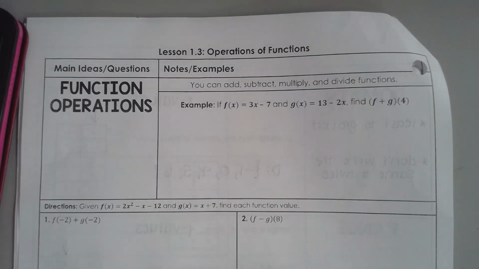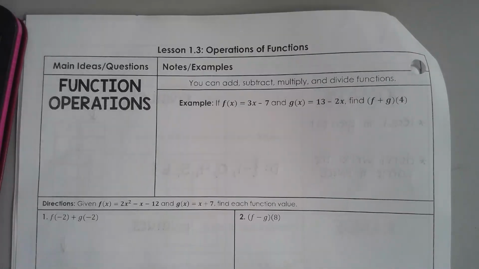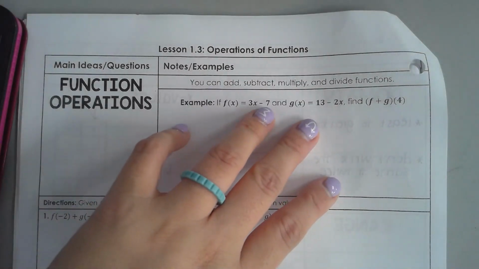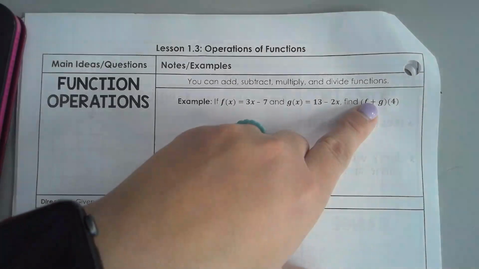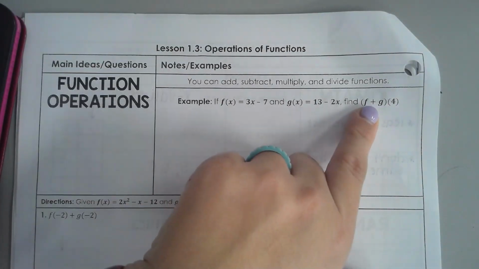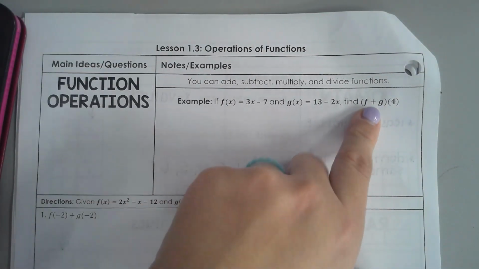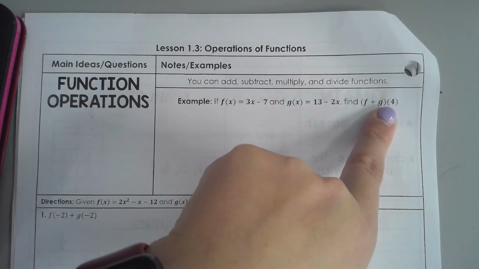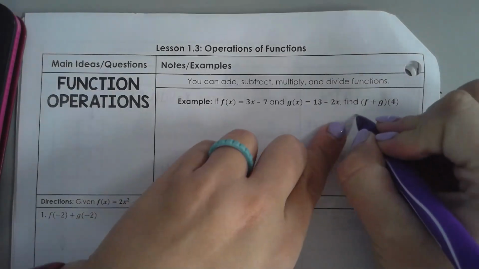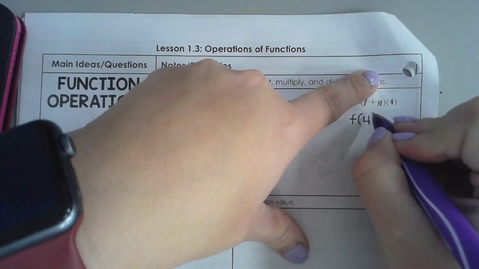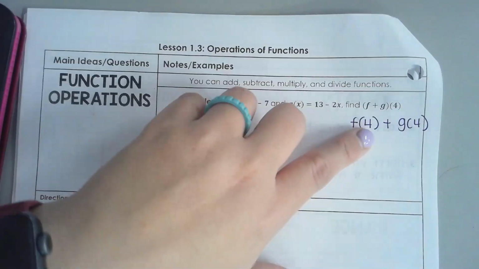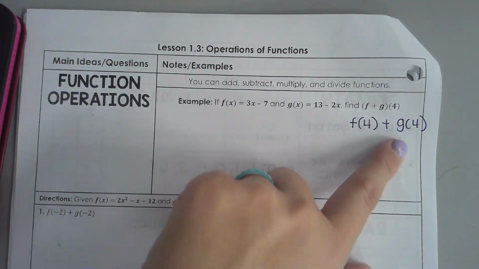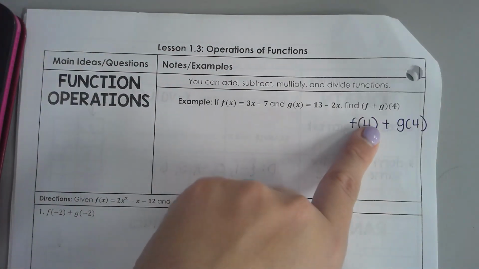So this first example up top, I've given you two functions. I've given you f and g, and I ask you to find f plus g of 4. What that means is you're going to do f of 4 plus g of 4. We're going to do two different problems, and we're going to add our answers together.